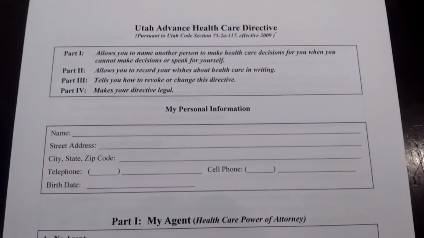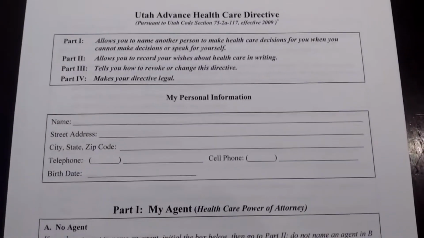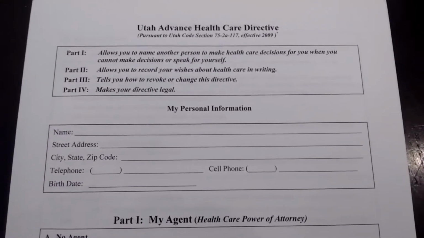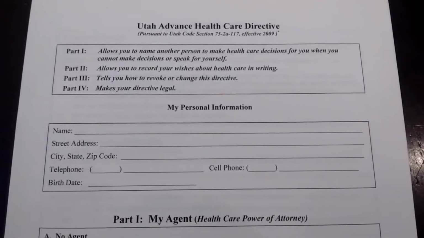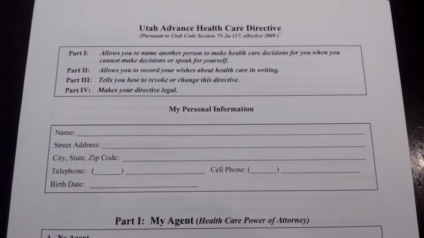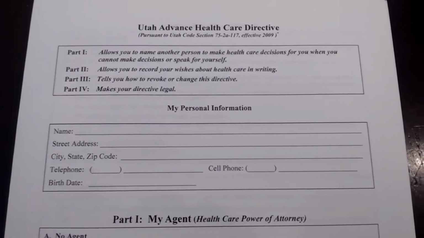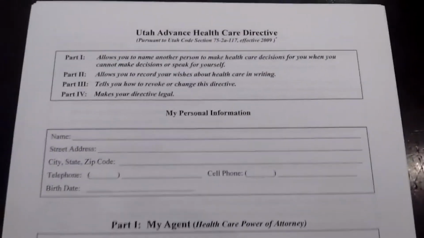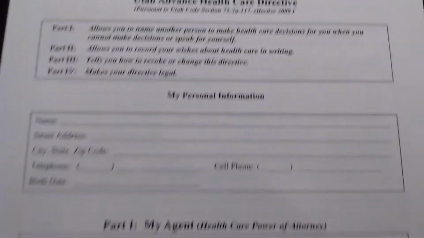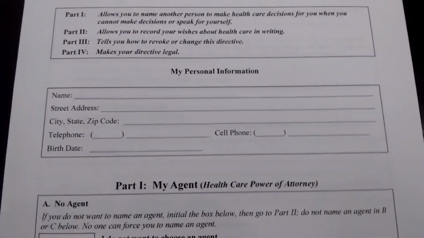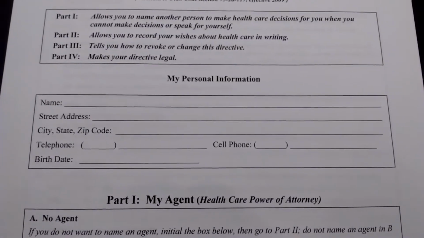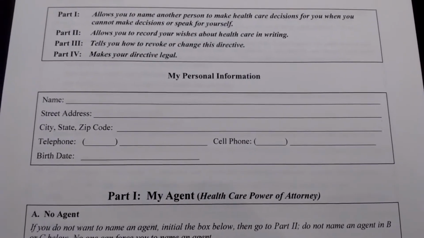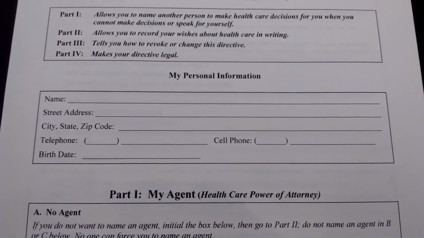This is our healthcare directive form established by the Utah State Legislature back in 2009. It's part of a nationwide uniform act, so for different states these forms look pretty similar for the states who have adopted it. This first little bit is important. You do need to list your contact information here, and then we're nominating a healthcare agent, someone to make those decisions on our behalf if we're ever incapacitated or can't make those decisions for ourselves.